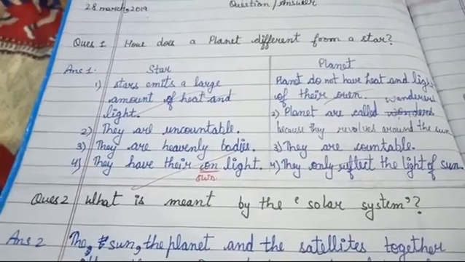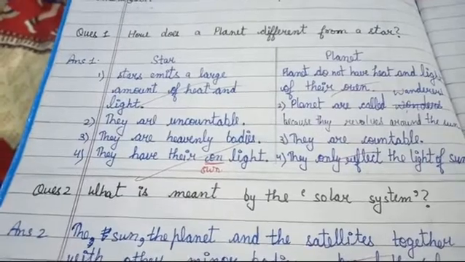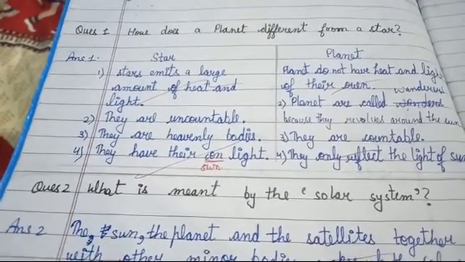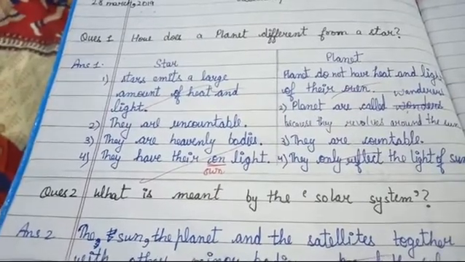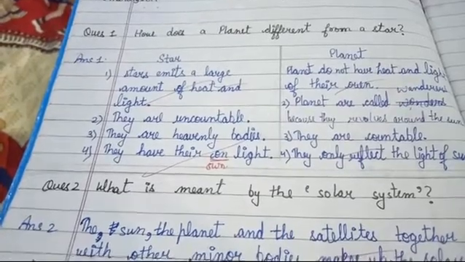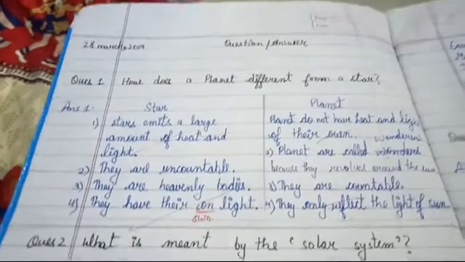Okay, second, stars are uncountable in nature. As we all know, there are millions, trillions, billions of zillions of stars in the sky and we cannot count them, but we can count the planets, so we can say the planets are countable. Okay, because they revolve around the sun.